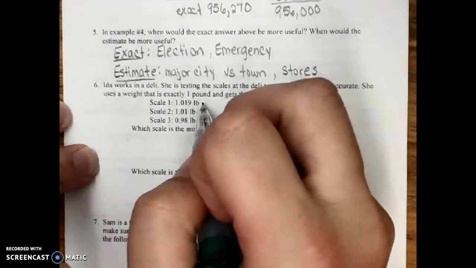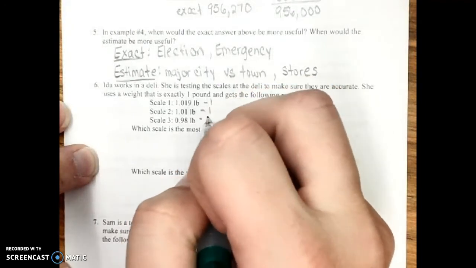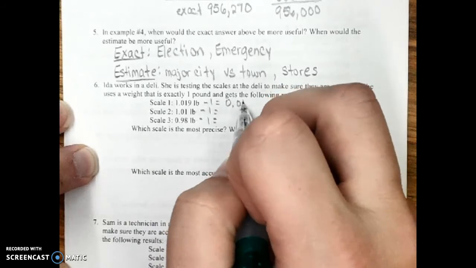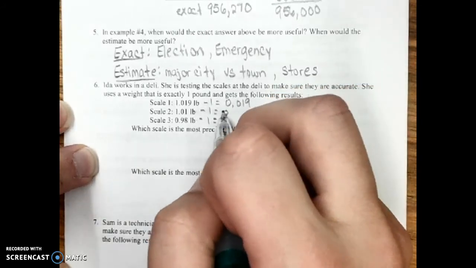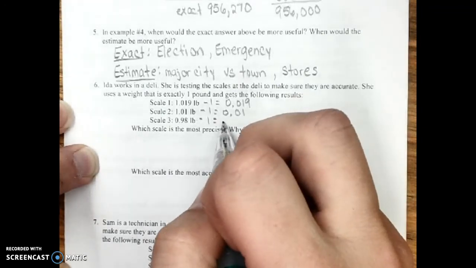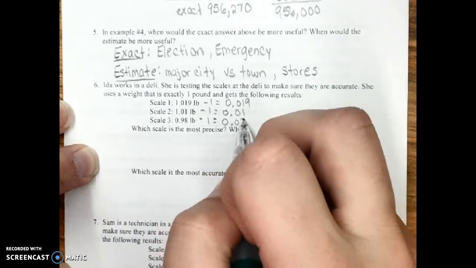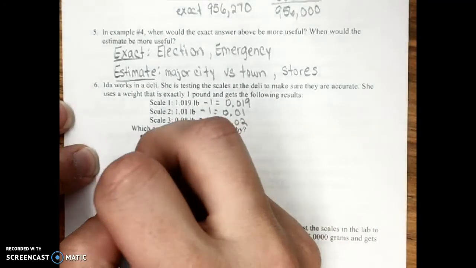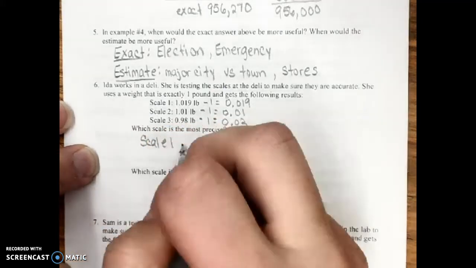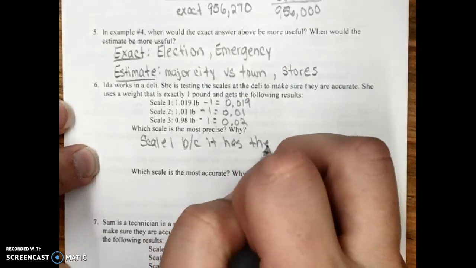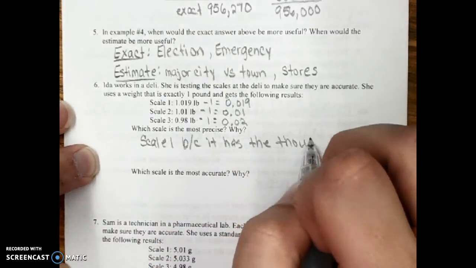If I take away the 1 pound weight to each of these, scale 1 is off by 0.019. Scale 2 is off by 0.01, too much. And scale 3 is under by 0.02. The most precise is the one that has the most decimal places. That would be scale 1. Scale 1, because it has the thousandths place.